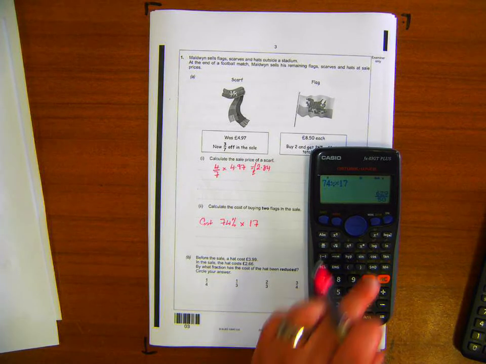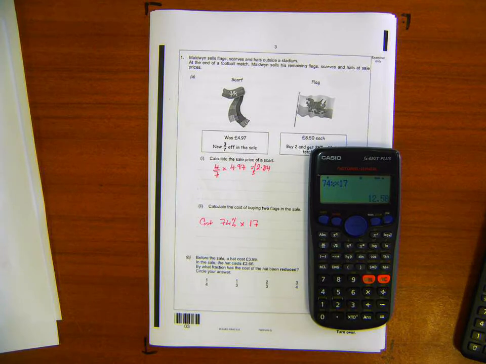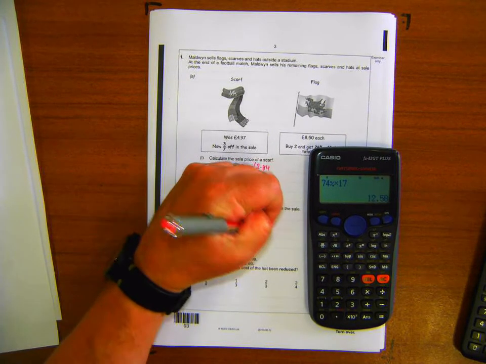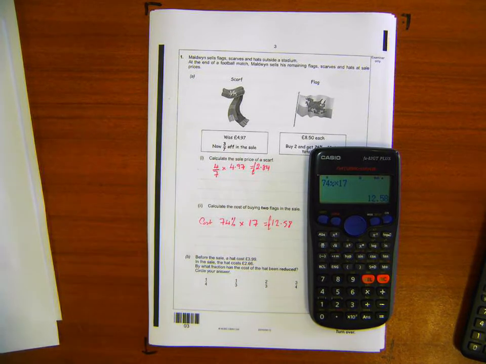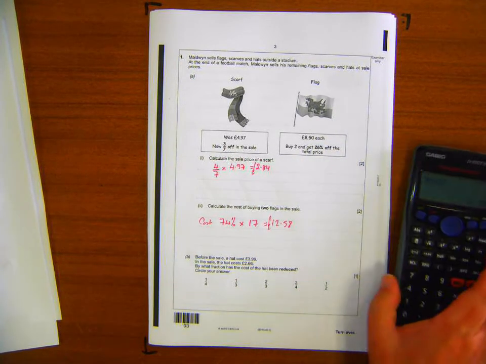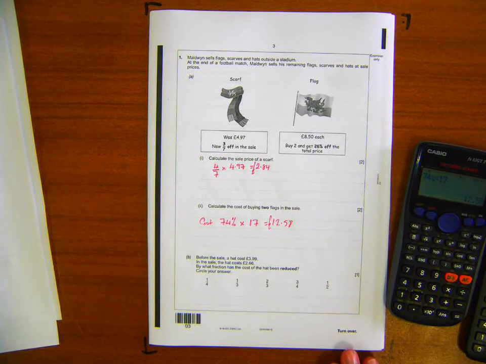But you have got that percentage button to use. So that comes to £12.58. What's that say, cost? Cost, yeah.